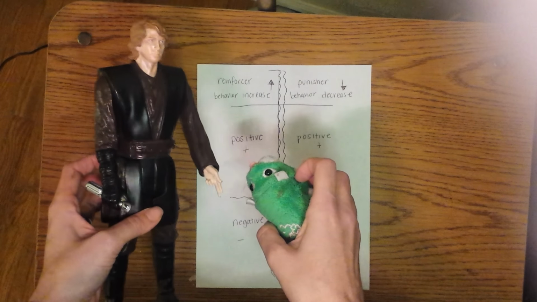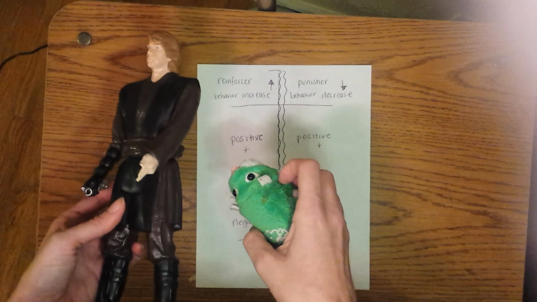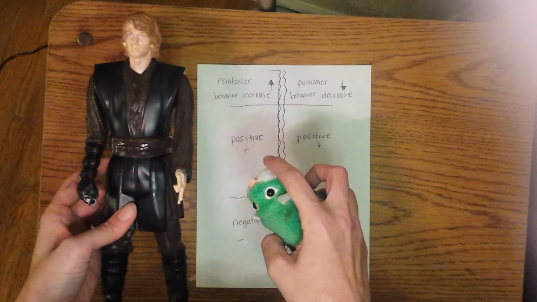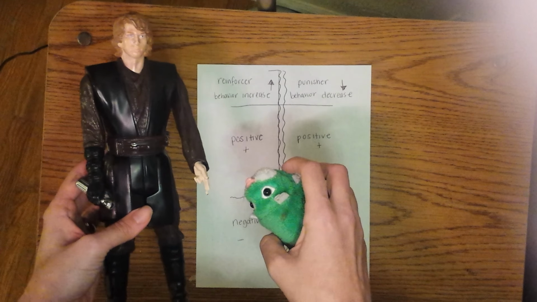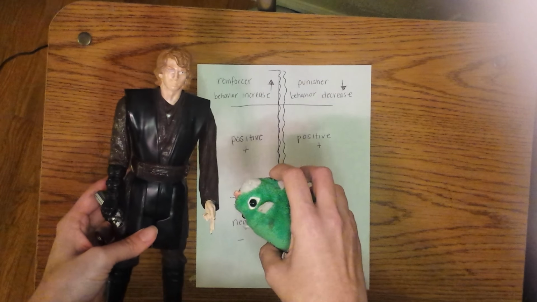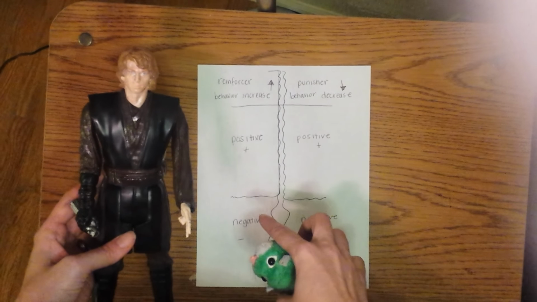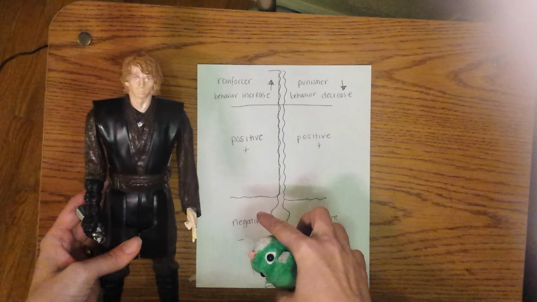And that's what he wants. So he's going to continue to give those snacks to get this guy to shut up. So continue, increase, right? Are we adding something that he wants or taking away something he doesn't want? Well, he doesn't want that annoying chatter for snacks. So it's negative. We have a negative reinforcer.